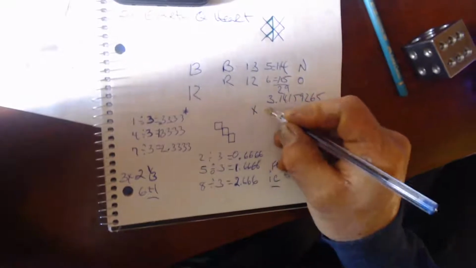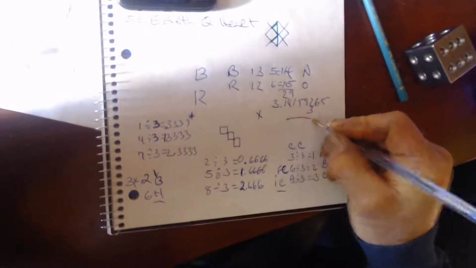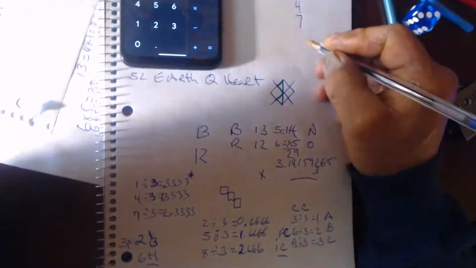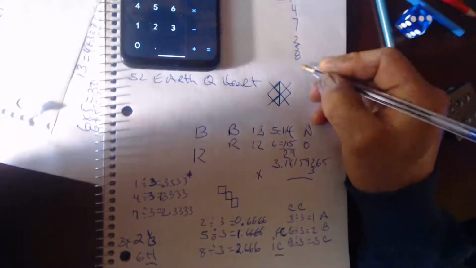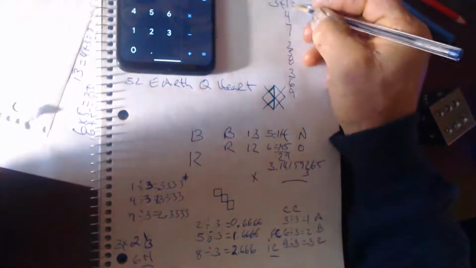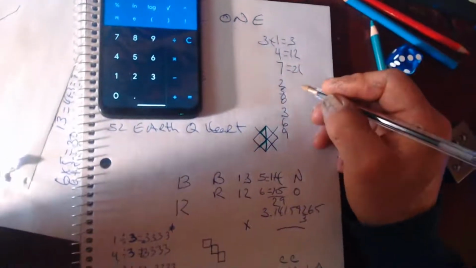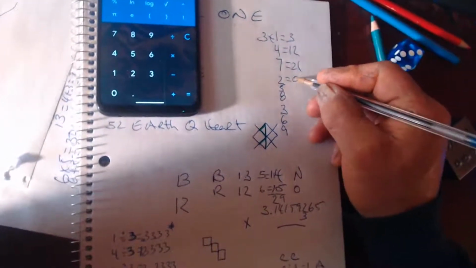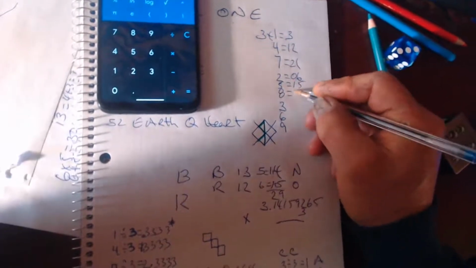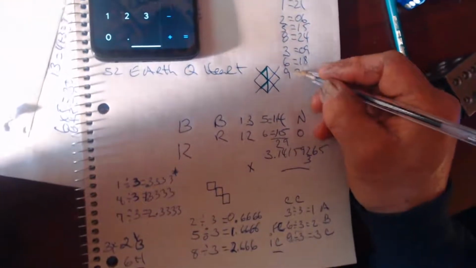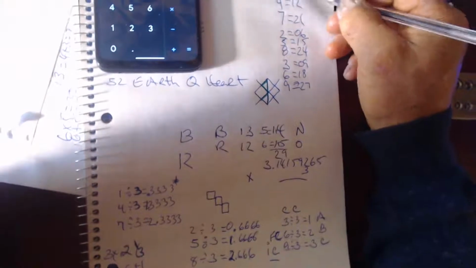So we're going to take it one step further. What we're going to do is multiply it by 3. I'm going to do it here. 3 times 1, 4, 7, 2, 5, 8, 3, 6, 9. 3 times 1, 3. 3 times 4, 12. 3 times 7, 21. 3 times 2, 6. 3 times 5, 15. 3 times 8, 24. 3 times 3, 9. 3 times 6, 18. 3 times 9, 27.